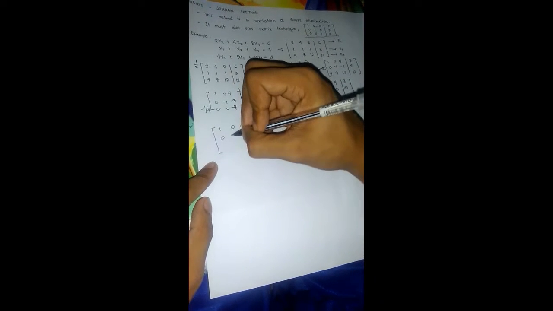And for this part, you have R1 minus 2R2. Now you have an answer 1, 0, 0, 1, 0, 0, 1, 3, 1, 0, 0, 1, -3, +3, -5, and 0.